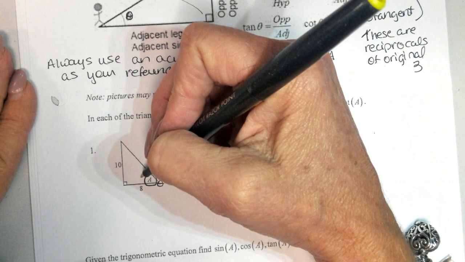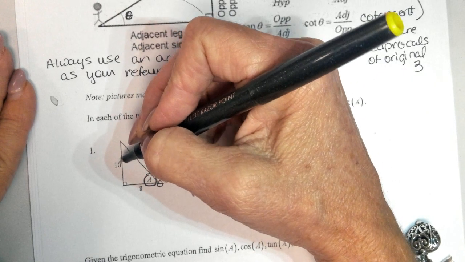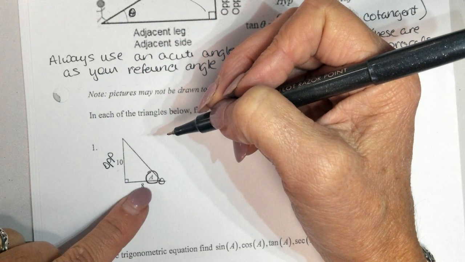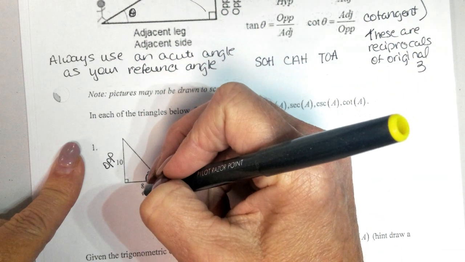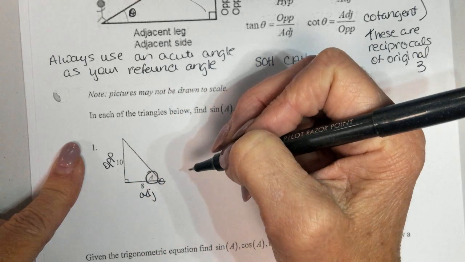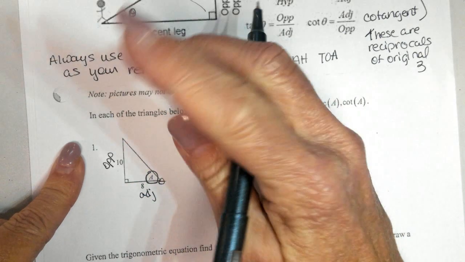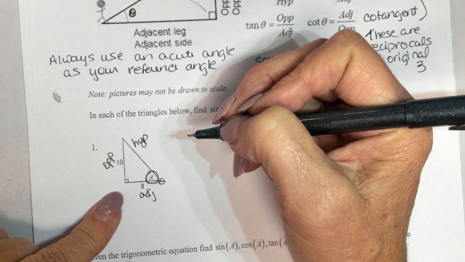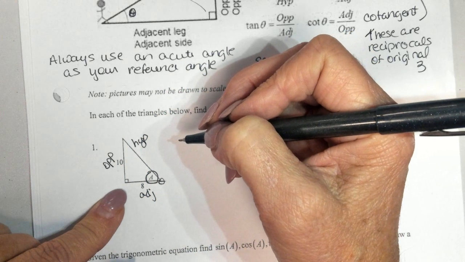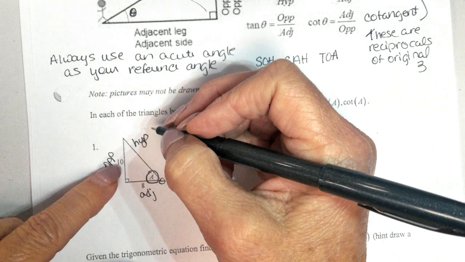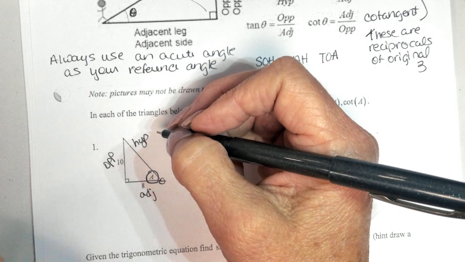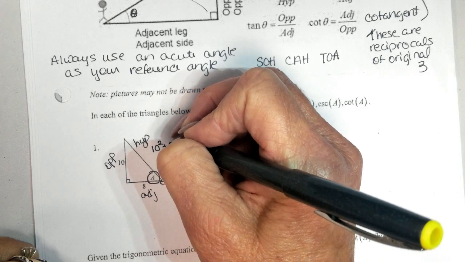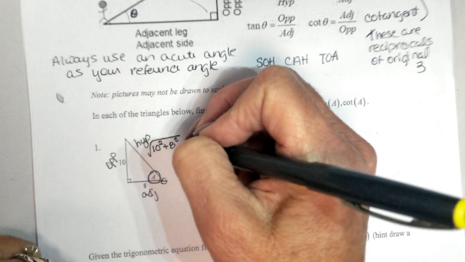I want you to note that it is opposite angle A, so we're going to put opposite there. 8 is the one that is adjacent to it, and the side we don't know is the hypotenuse. Well, what we're going to have to do is find the hypotenuse, and we've already practiced the Pythagorean theorem, and we know that a squared plus b squared equals c squared. So we're going to say 10 squared plus 8 squared equals c squared.